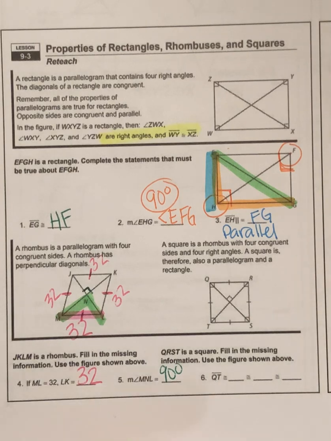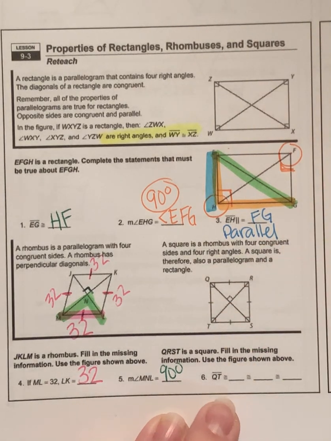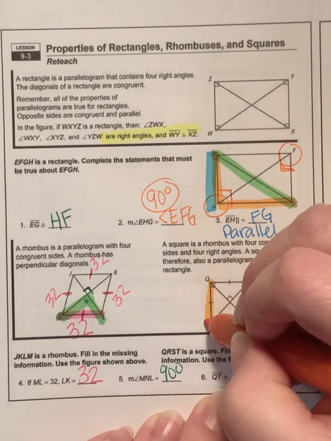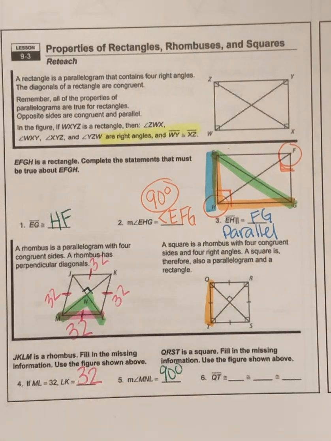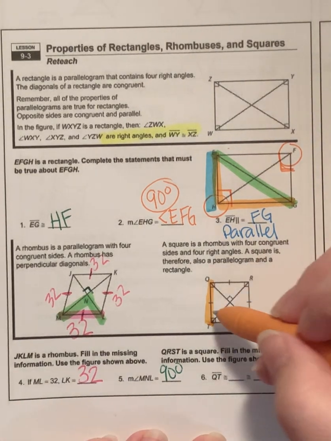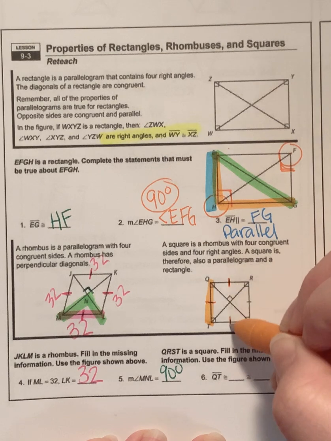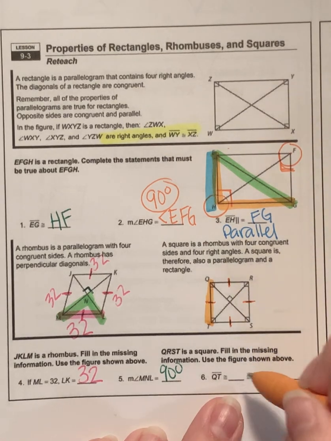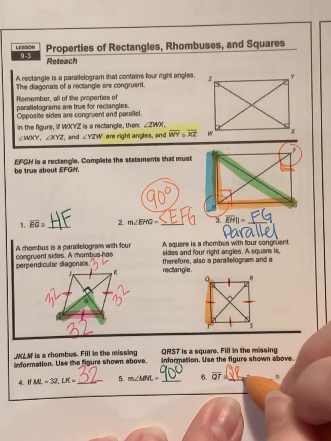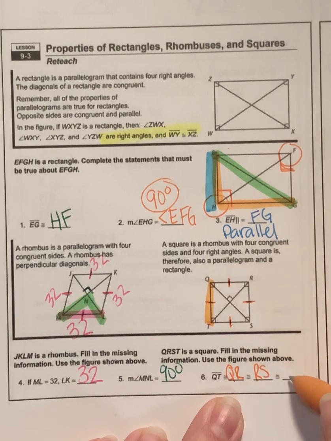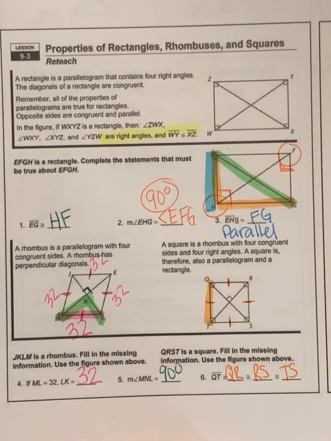And number 6, we're going to use this shape right here. It says that QT is congruent to, and what do we know? What does this symbol mean? It means that all of those sides are congruent. So it's going to be congruent to QR. It's going to be congruent to RS. It's going to be congruent to TS.